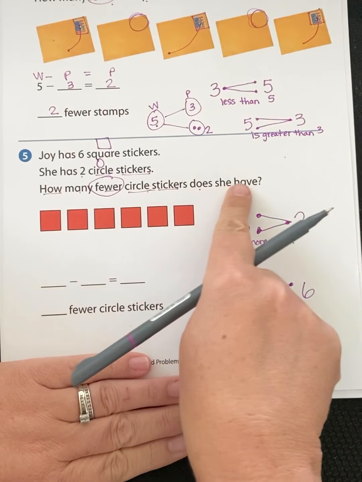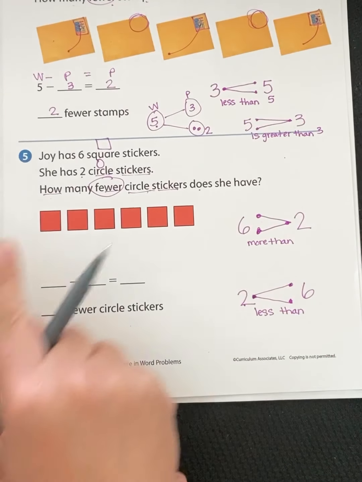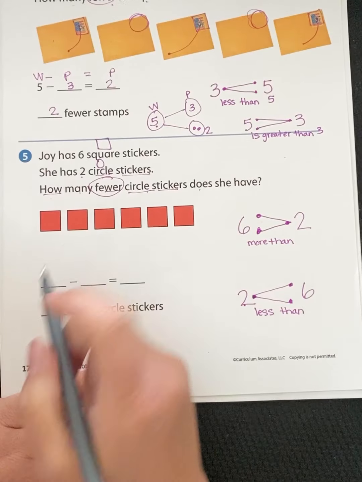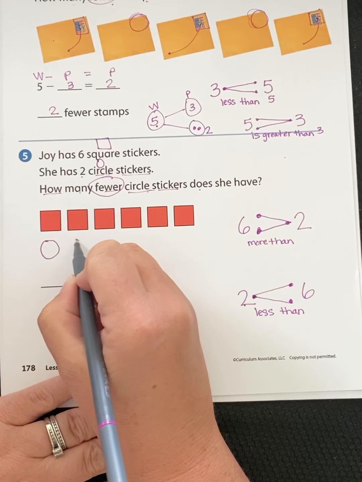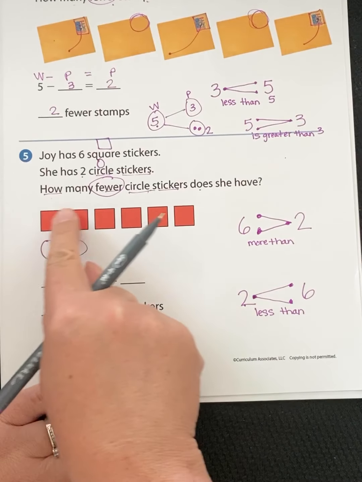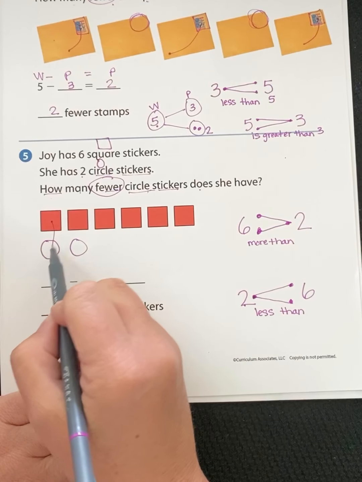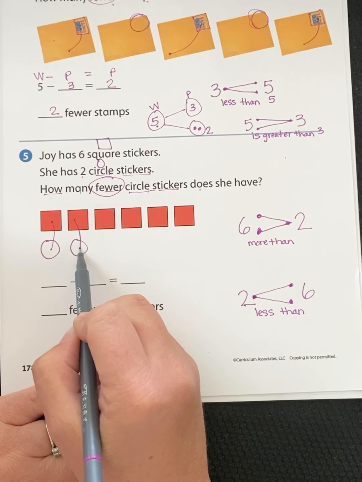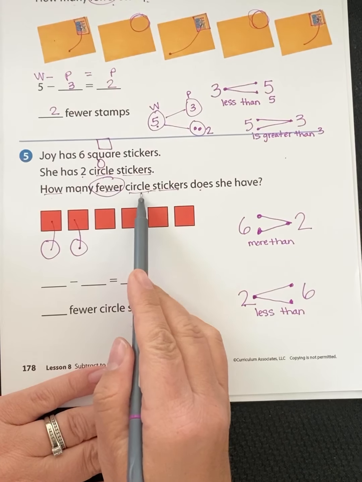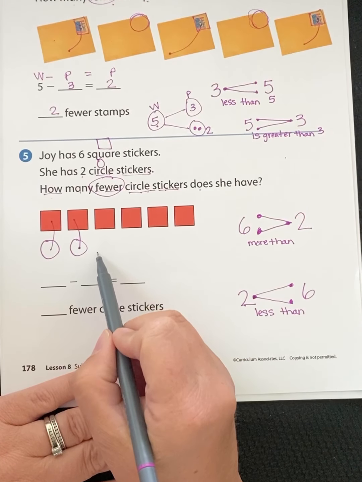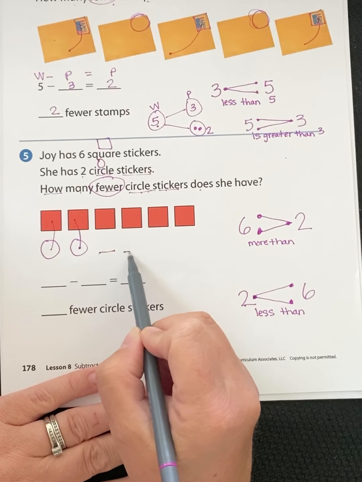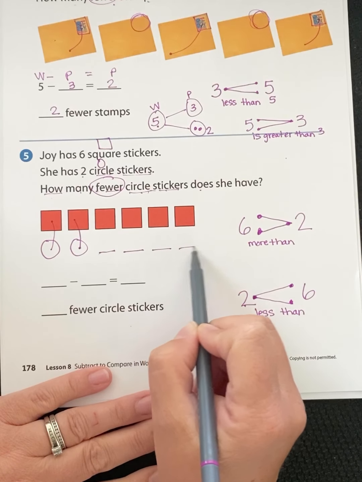How many fewer circle stickers does she have? She has 2 circle stickers. I'm going to draw 2. 1, 2. These are my 6 squares. Let's compare. Square, circle, square, circle. There's none here, none here, none here, and none here.